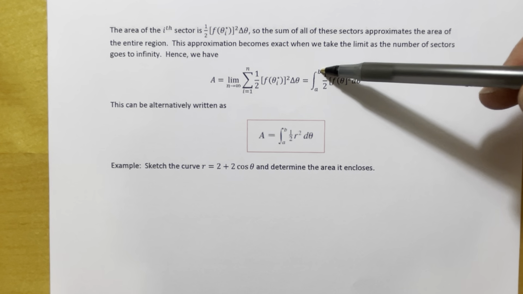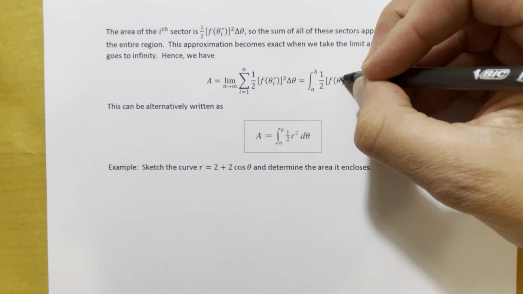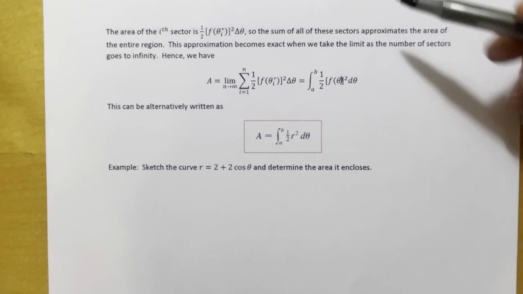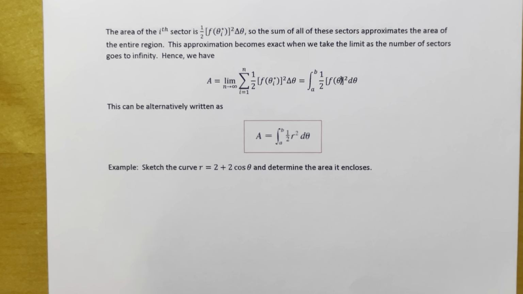The integral from a to b of 1/2 times f of theta, there's a parenthesis missing right there, squared d theta. If you prefer to think of f of theta as just r, because remember, that's where the curve came from, r equals f of theta, then you can swap the f of theta out for an r, just for the purposes of making that easier to remember.